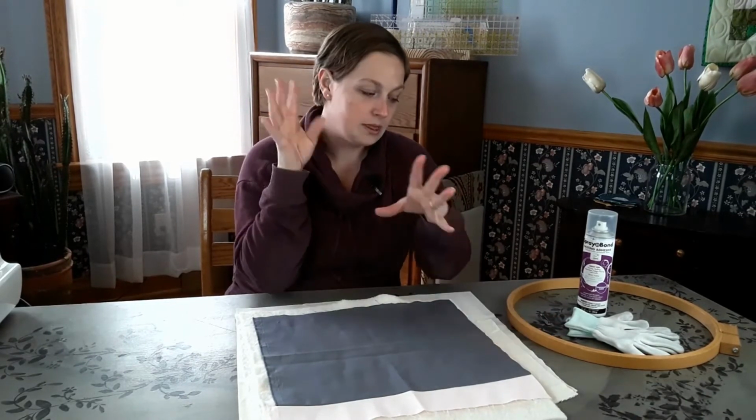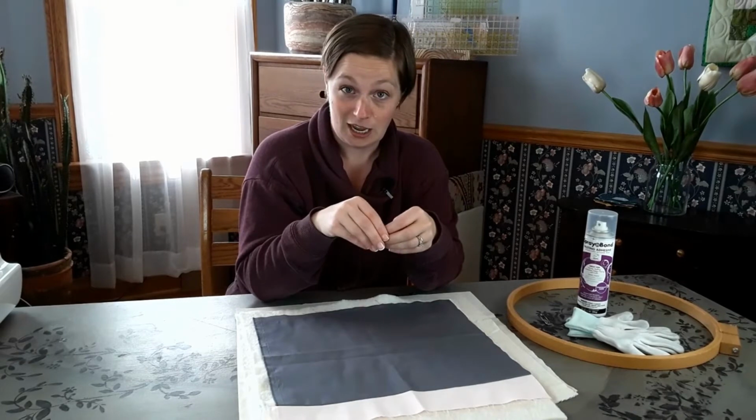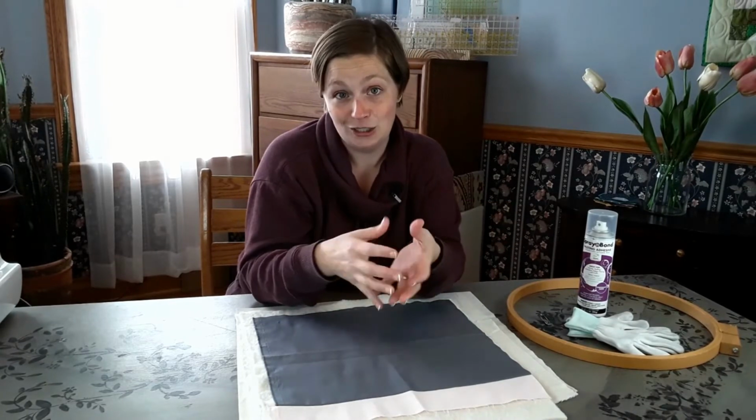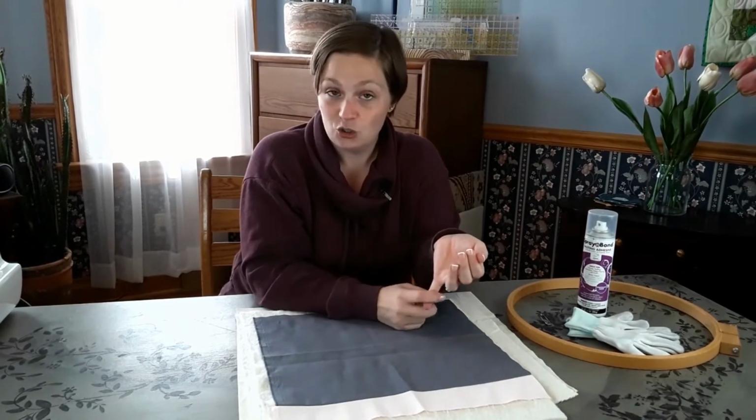Okay, so moving forward then, we have domestic quilting, or quilting on your domestic sewing machine. You've probably seen straight line quilting.